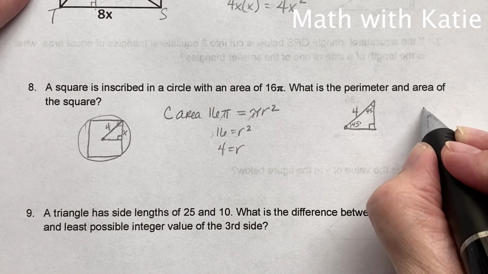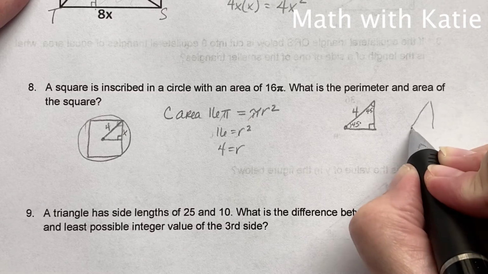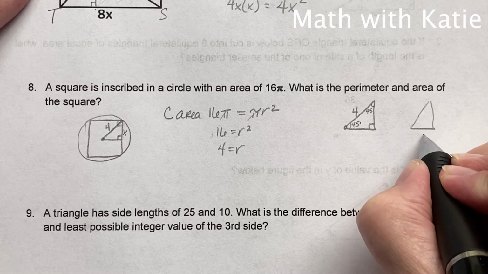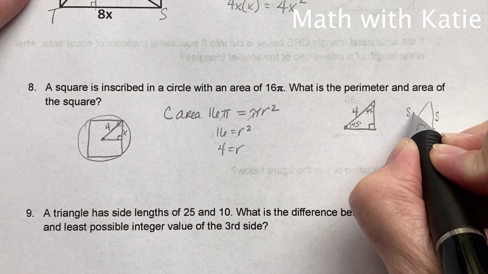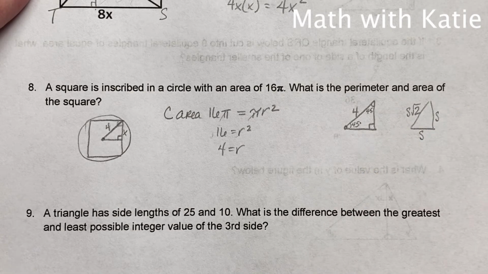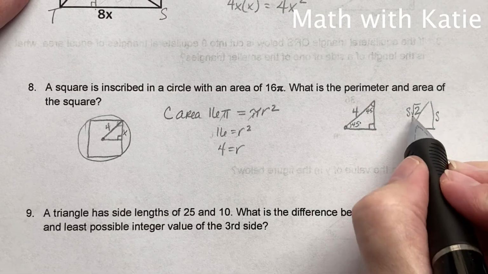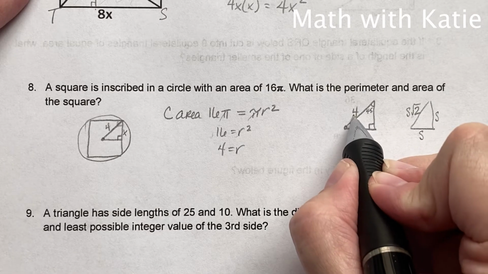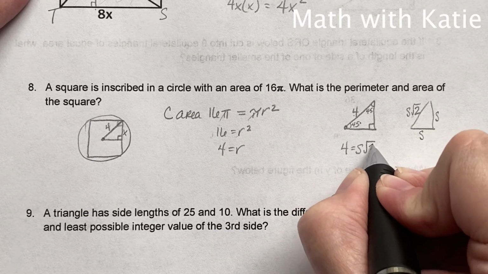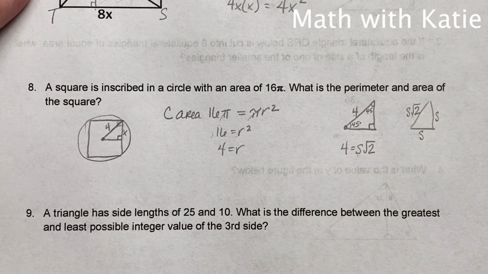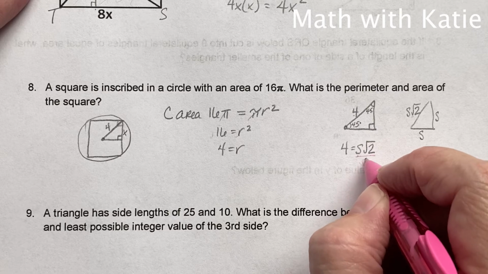And if we recall the 45, 45, 90 triangles, we have side S, and then our hypotenuse is S root 2. So what we're going to do is set our formula equal to the length that we know and solve for S. So we're going to divide both sides by root 2.